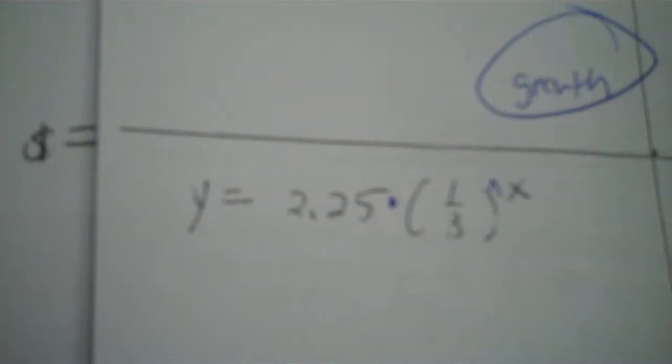Then 2.25 times 1/3 to the x power. That exponent base is less than 1. It is a fraction, but 1 over 3, an improper fraction is when the top's bigger and is greater than 1. Now it's not, so that's going to be decay. Okay, those first problems are easy. If you want to pause the video and go in the back and do 1 through 7, should be pretty easy.